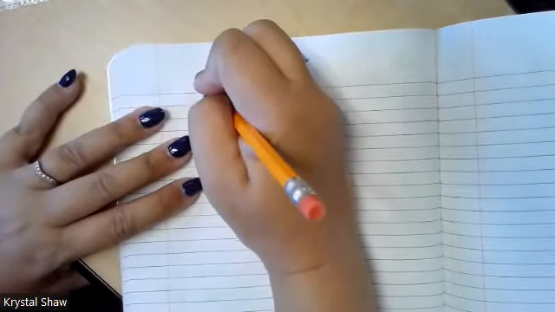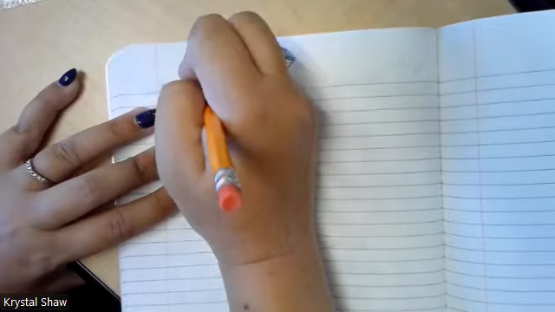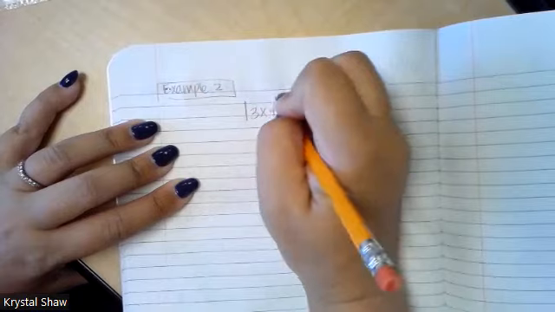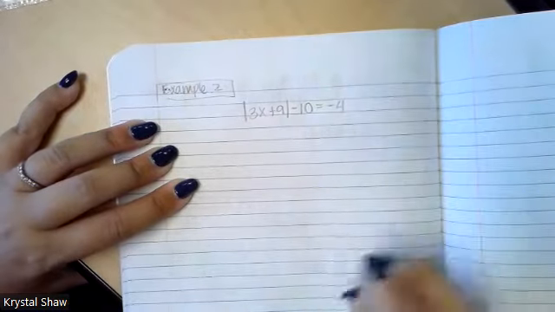Now what we're going to do is look at an absolute value problem that is not a standalone, meaning the absolute value is not isolated. So this is going to be my example 2. And I have here the absolute value of 3x plus 9 minus 10 equals negative 4.